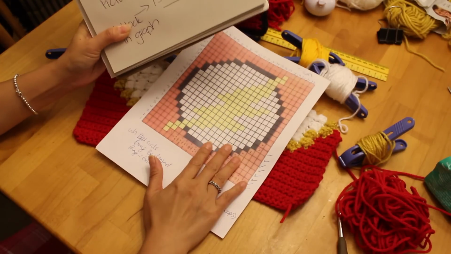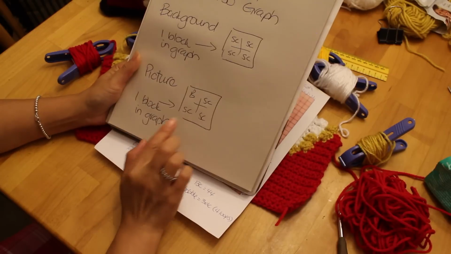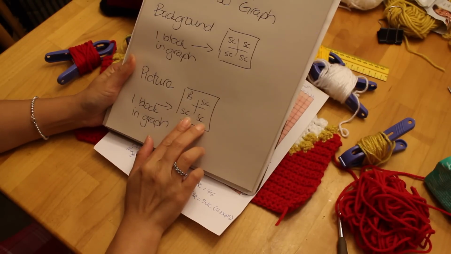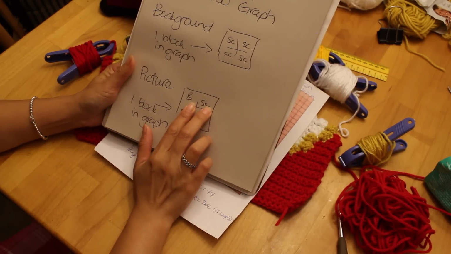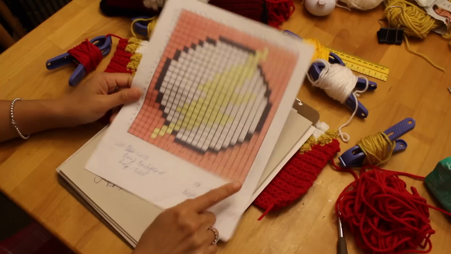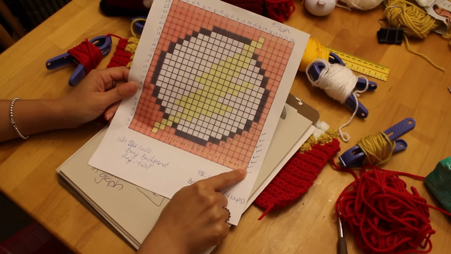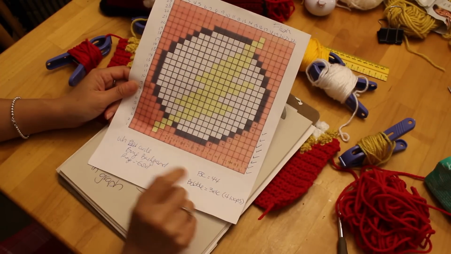Now the picture itself, which happens to be the flash symbol here, consists of, in the bottom row, single crochets, and in the next row, it's bobble stitch and single crochet. Now what I mean by 2 rows is, I'm going to be working right to left. I have to go right to left and then back. So 2 times, that equals 1 row.